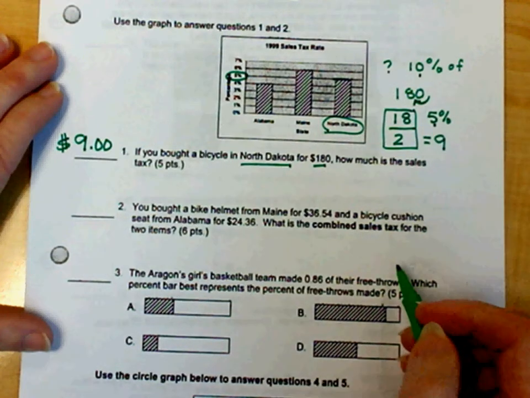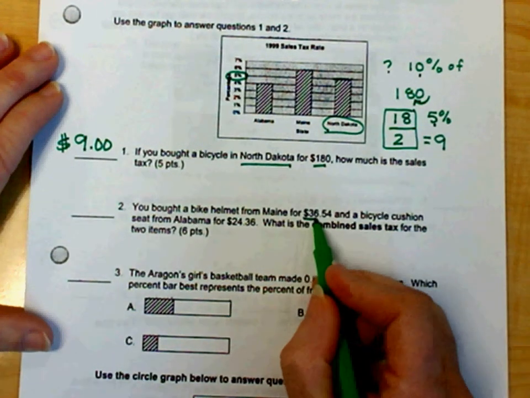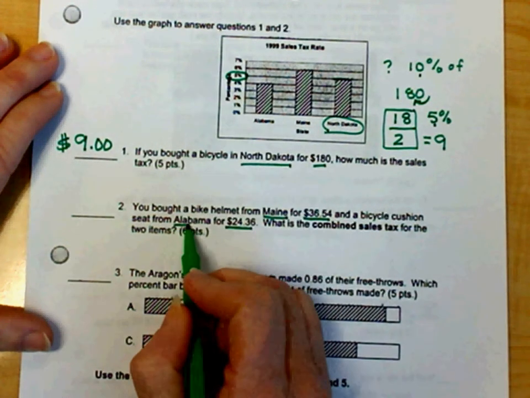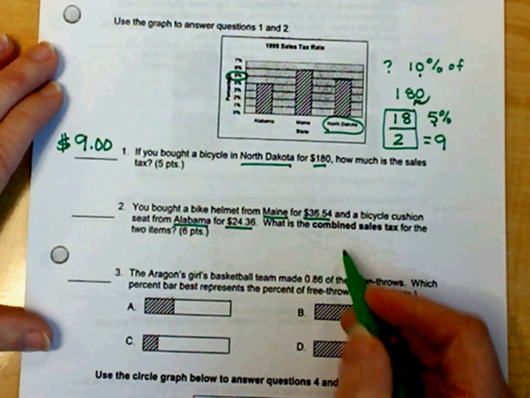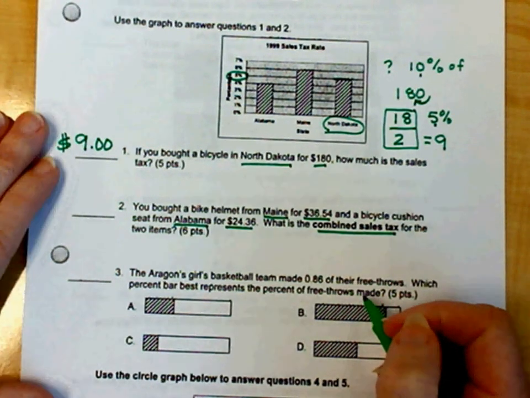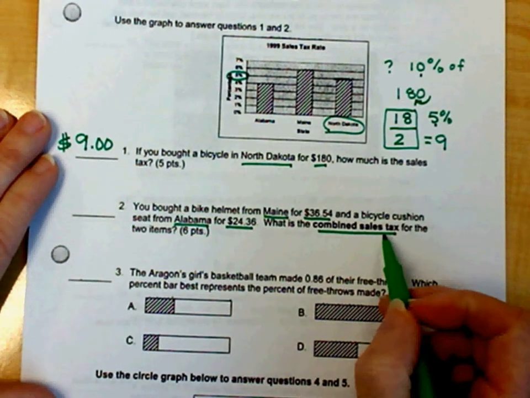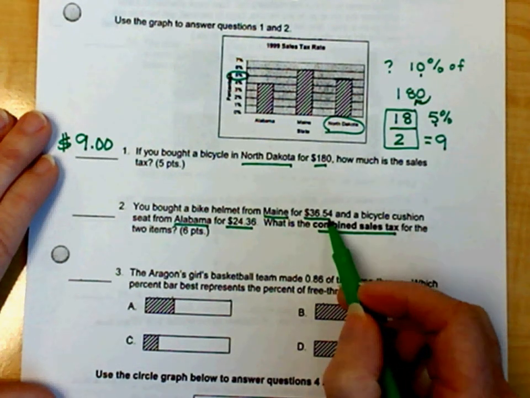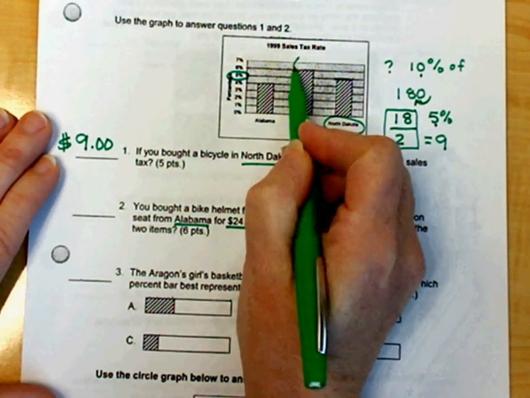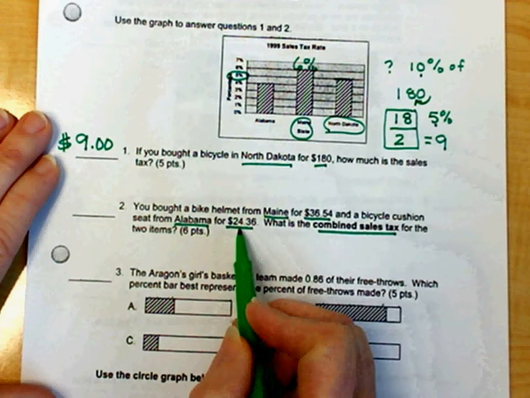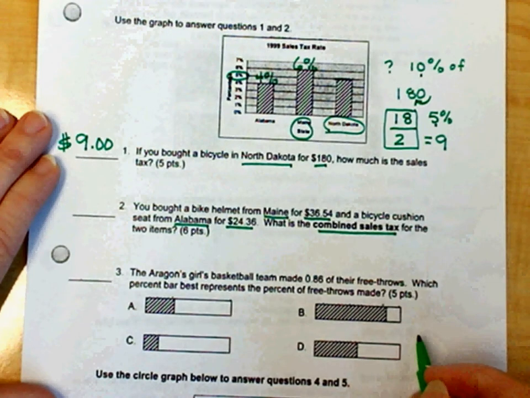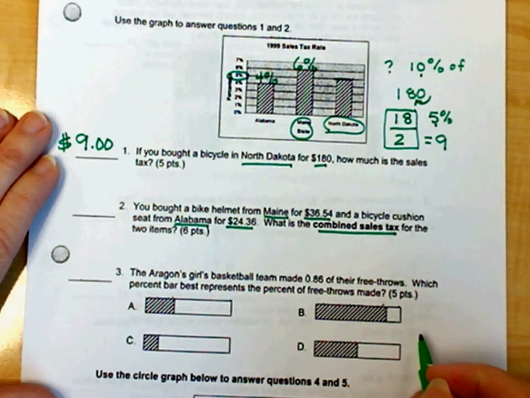Now let's look at question number 2. We are actually going to purchase some items from different states. The first one is from Maine, and the second one is from Alabama. And I want the combined sales tax for both items. These involve more information because I actually have dollars and cents and they're not whole numbers. Maine sales tax is 6% and Alabama sales tax is 4%. So these are not benchmarks and I would need to calculate each one.